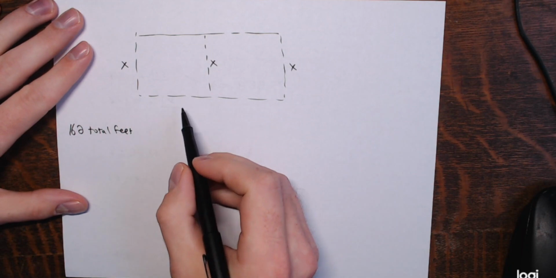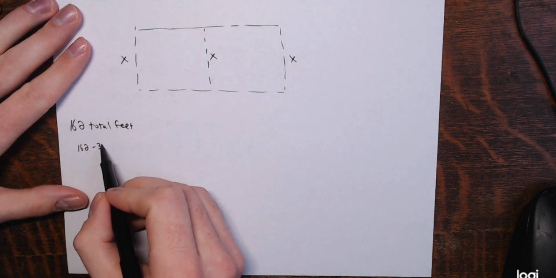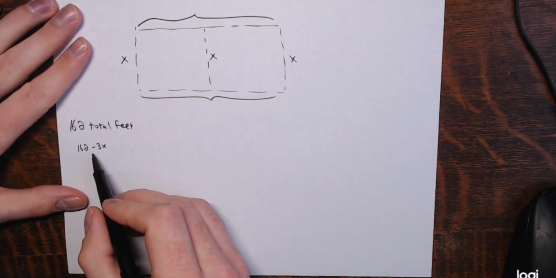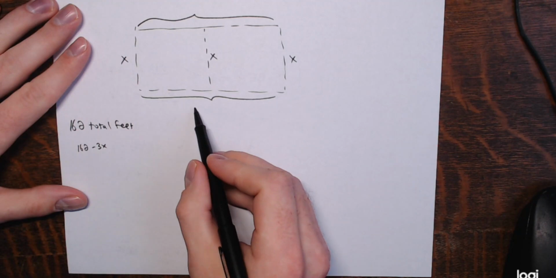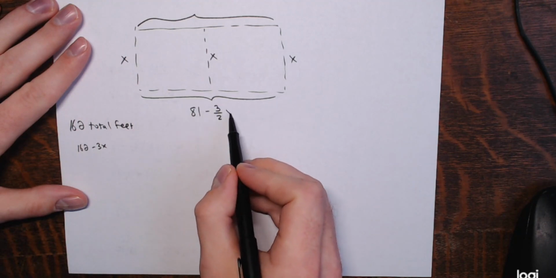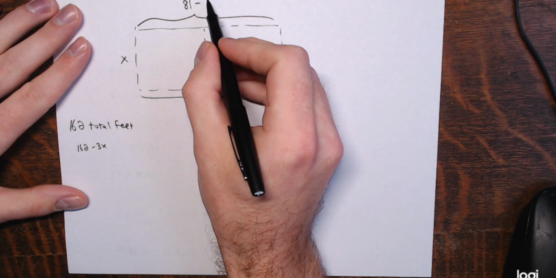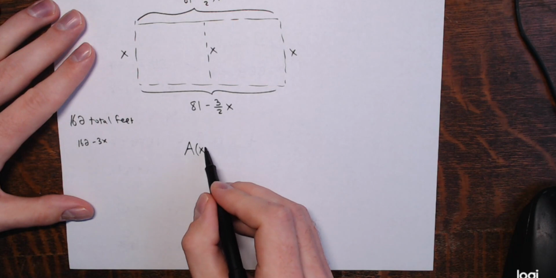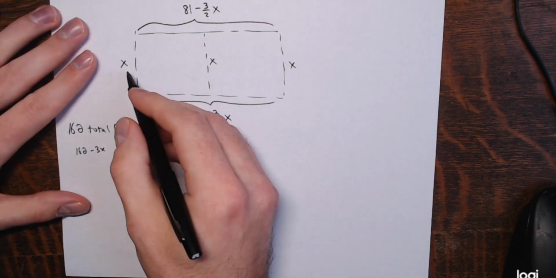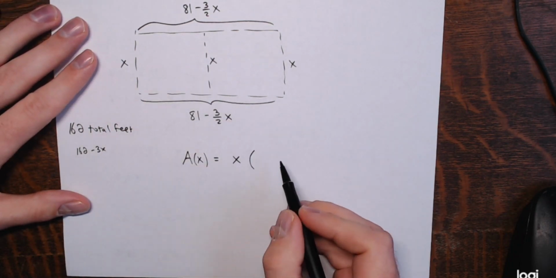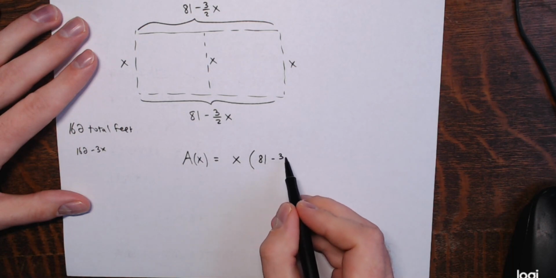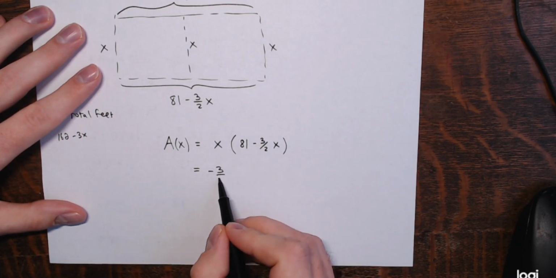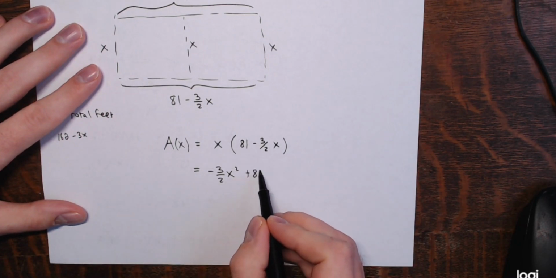So that means, take 162 minus the 3x, and then each of these sides will be half of that. All right, so 81 minus 3/2 x. So that's 81 minus 3/2 x feet, 81 minus 3/2 x feet. And then the area, which again I'm calling A of x, as I call my variable x, is just the length times width, x times 81 minus 3/2 x. And if you distribute the x, that'd be negative 3/2 times x squared plus 81x.